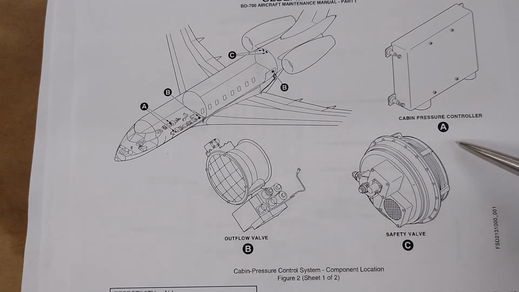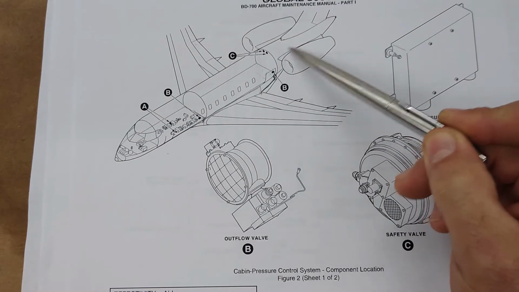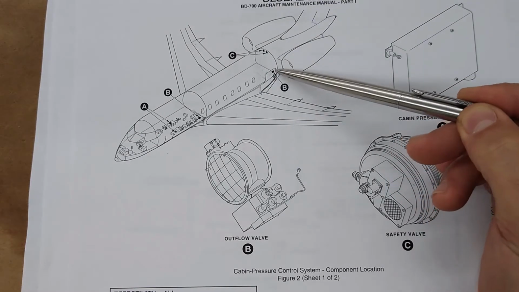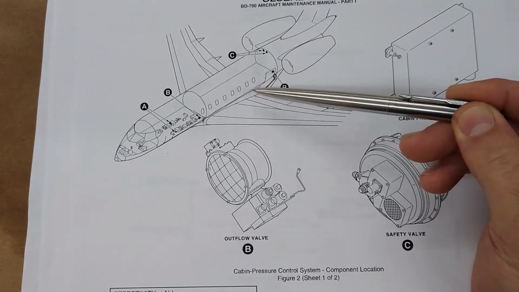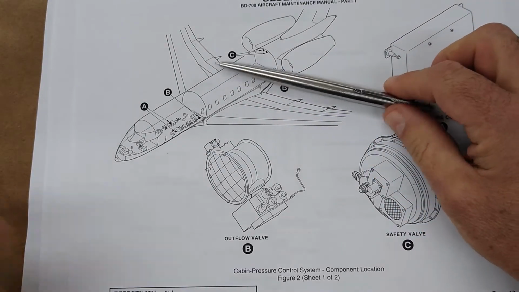These will also allow air in case the packs, the air conditioning packs, quit working and you're not pumping air into the cabin, and you start at a higher altitude.